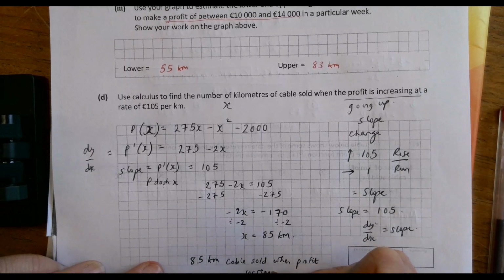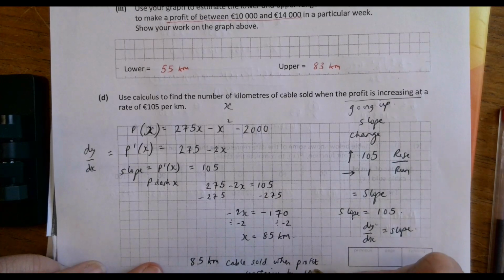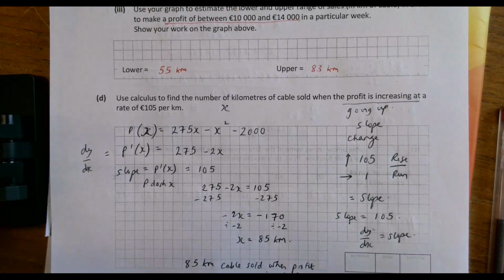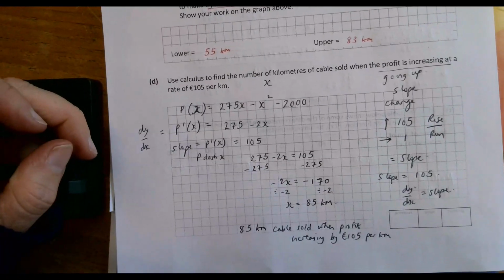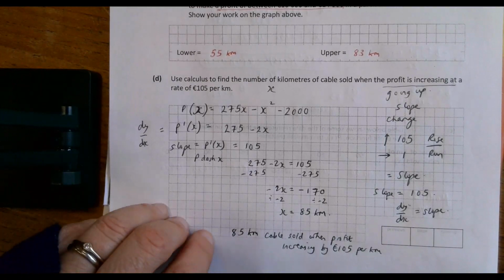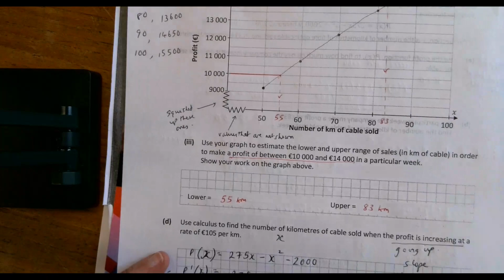Hopefully there's places there you could have picked up some marks, by differentiating or by drawing your graph anyway. I mean, everybody should be able to get the points and draw the graph. That might have been, what is it, a 45 mark question.